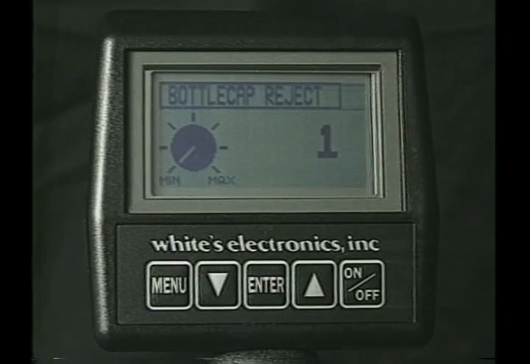Right. If you go down one more, we have bottle cap reject. What this feature does is actually increase the bias that the detector has to iron. If you turn up the bottle cap reject, make it a higher number, you're going to make the detector break up, giving a more broken tone on an iron object.